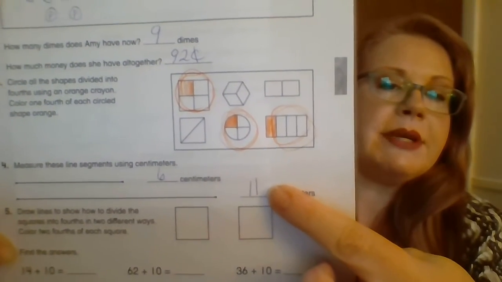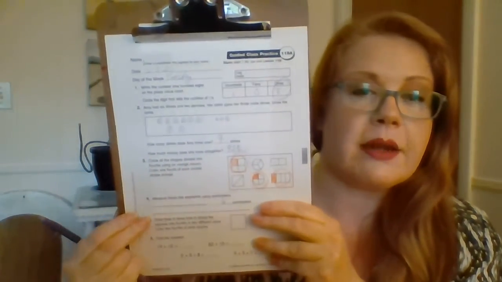All right, so hopefully you got 11 centimeters for that next line. If not, try to line up the ruler. Make sure that you're lining it up where the measurement starts. Make sure you're on the centimeter side. If you're on the inches side, you're getting very, very different answers.